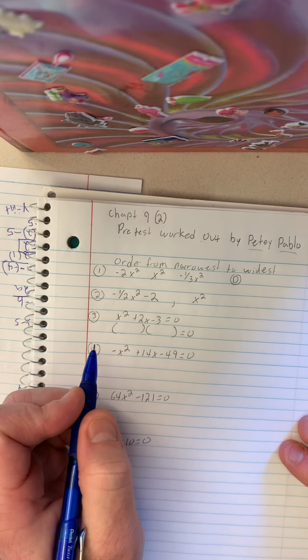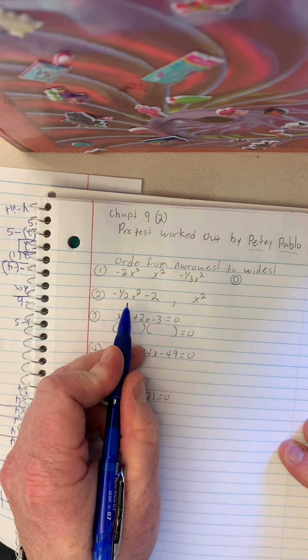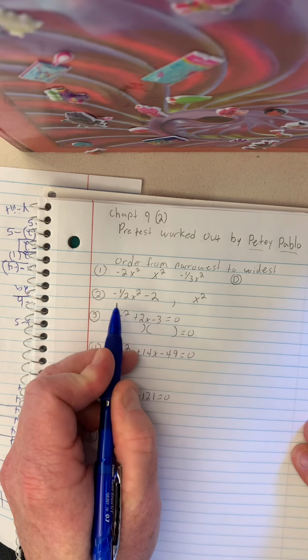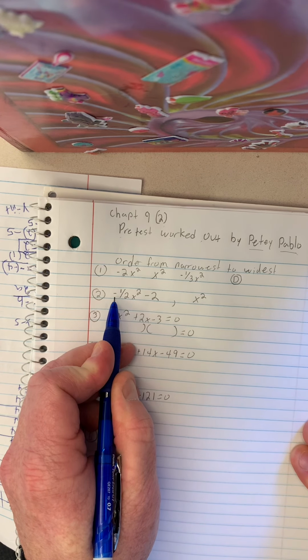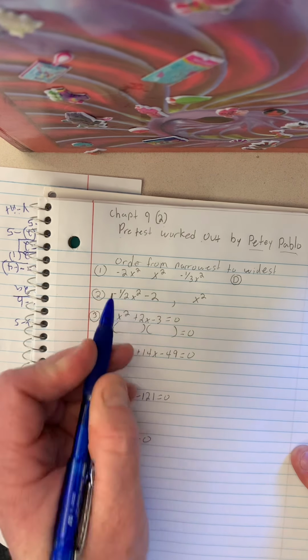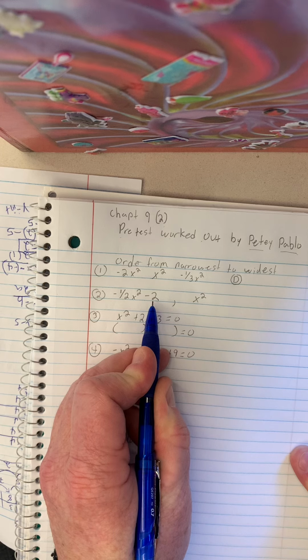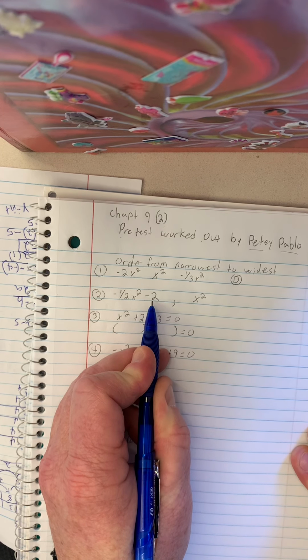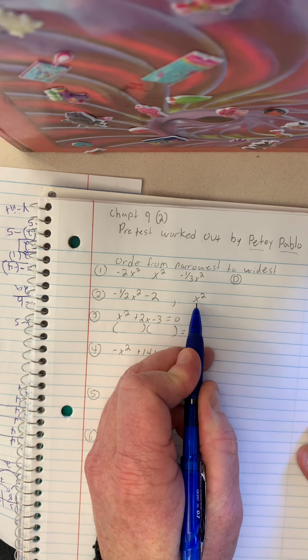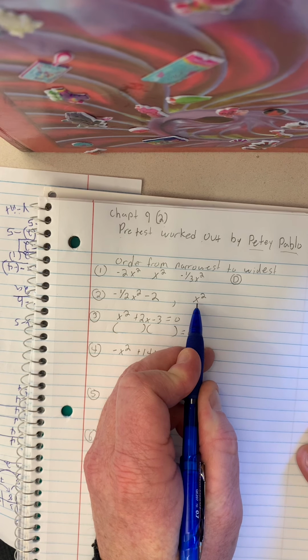Okay. Now, let's discuss the difference. Again, I cut out the y equals. The difference between these two: negative opens down, fraction wider, and then a c of negative 2, okay, slide down 2, compared to little baby food x squared.